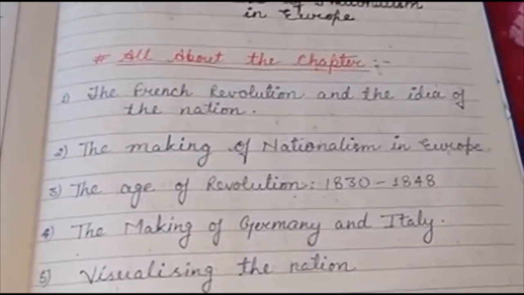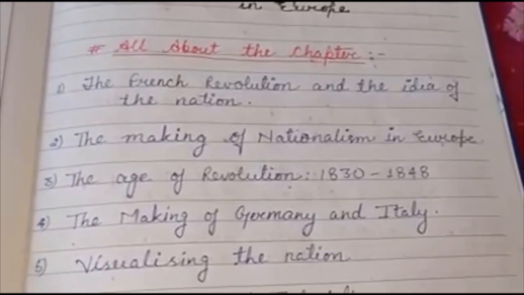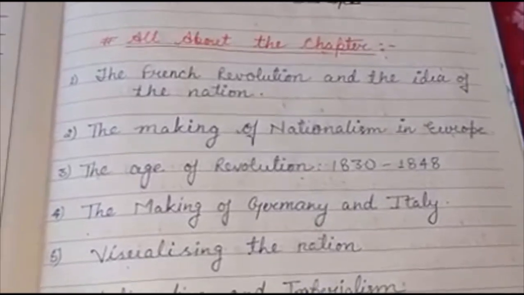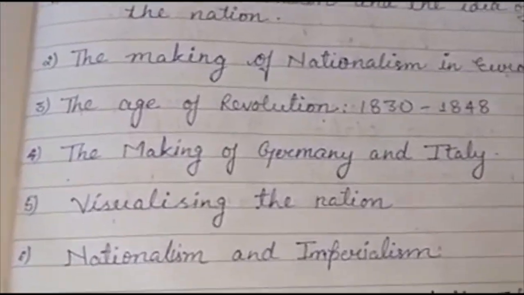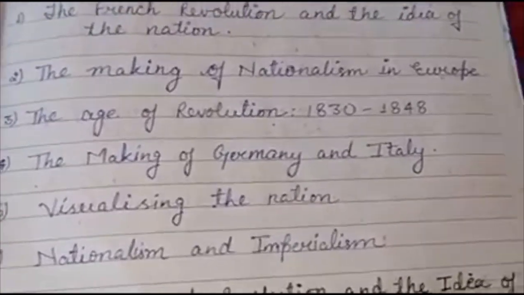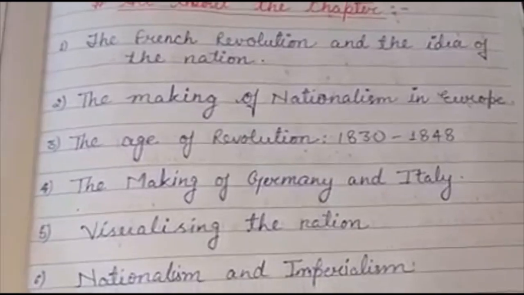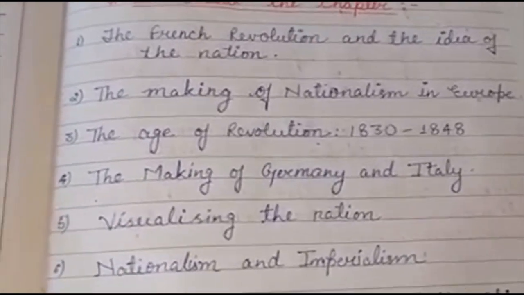In this topic, we'll study the revolutions that were led by the nationalists in different European empires. The next subtopic is the making of Germany and Italy. Under this topic, we'll study how Germany and Italy unified and became united nations.